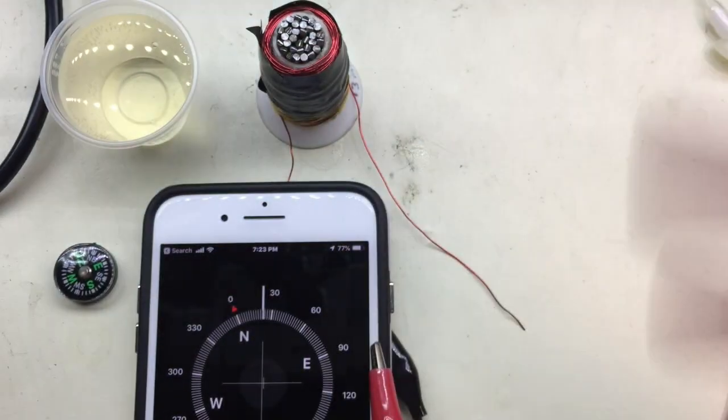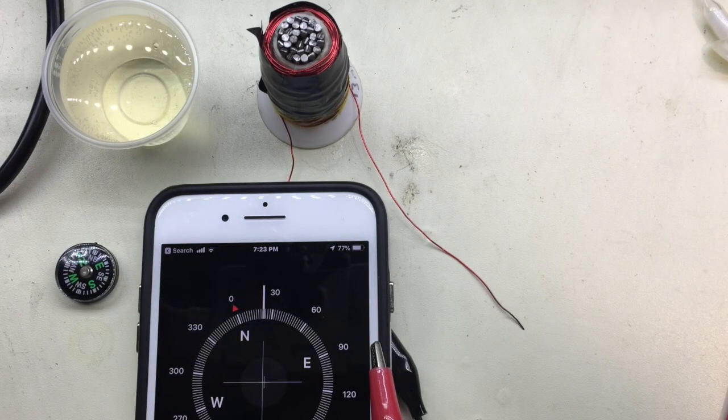I only have two questions about the right-hand rule though. One, what do you mean by direction of a magnetic field? And two, what do you mean by direction of current flow? Let's talk about current first.